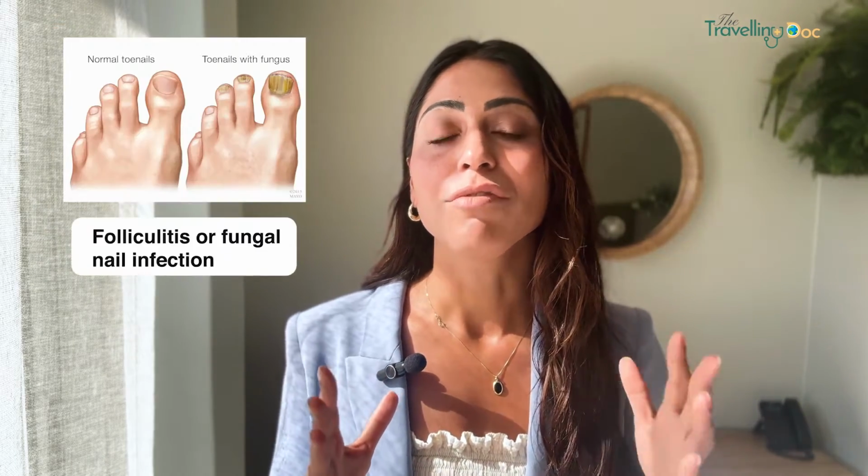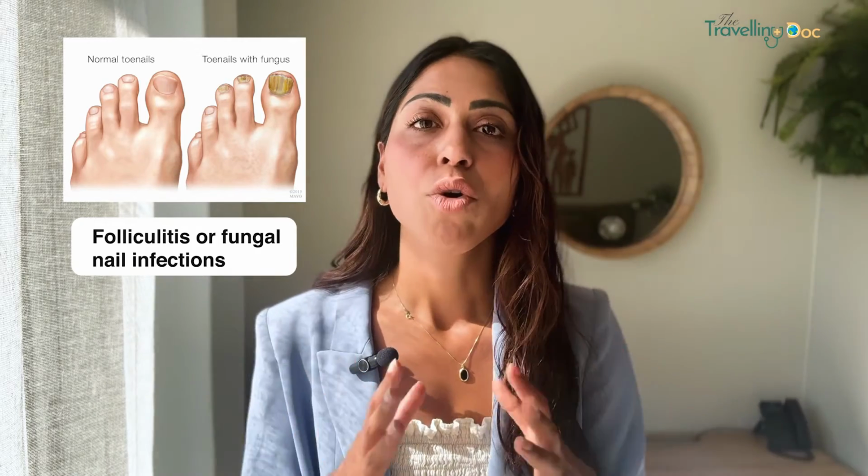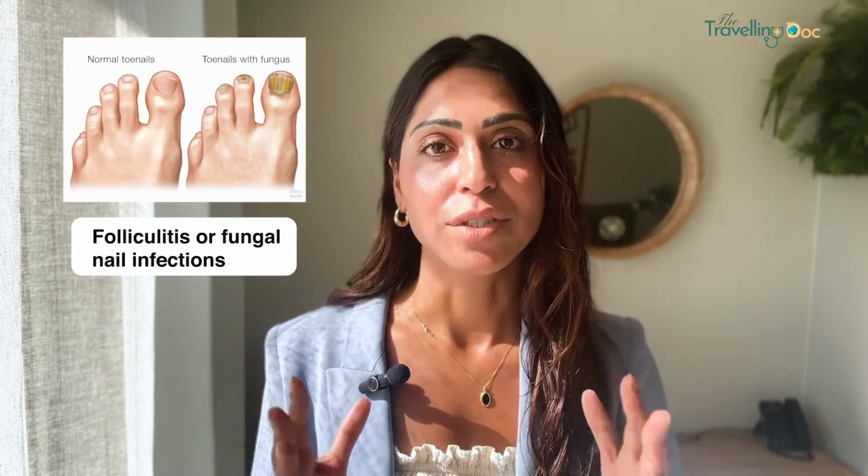You might notice that you develop folliculitis, which is inflammation of your hair follicles, or you may develop fungal nail infections. If you're developing a lot of infections, bacterial or fungal, your doctor may need to check your diabetic control and check your sugar levels are what they should be to help boost your immunity.